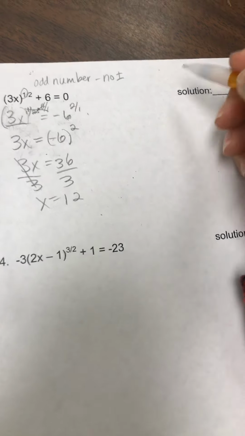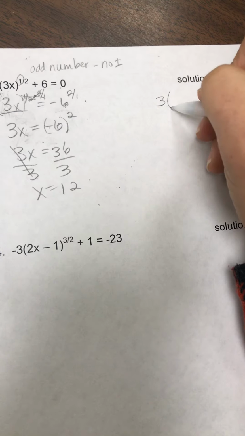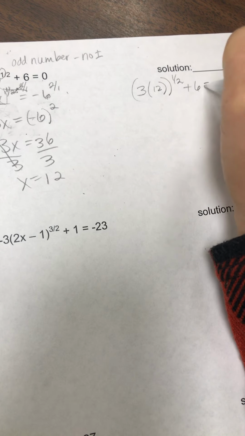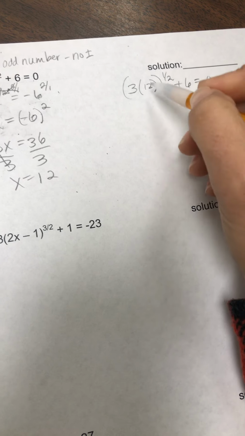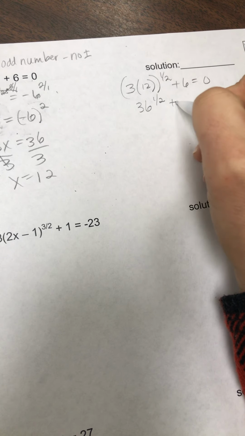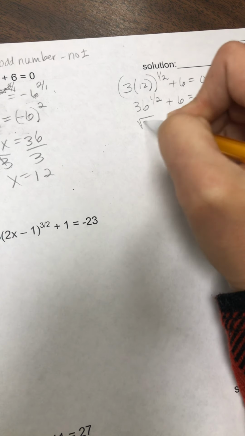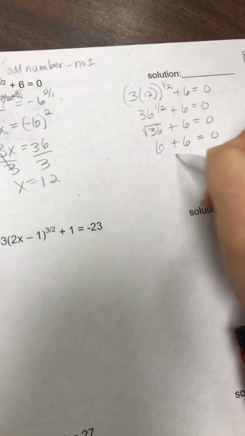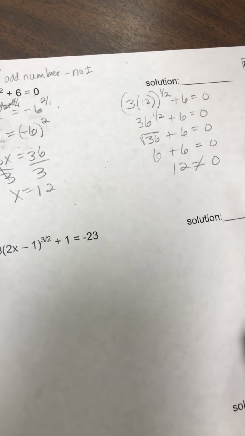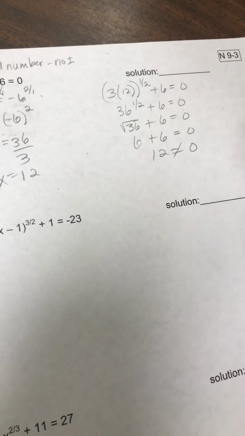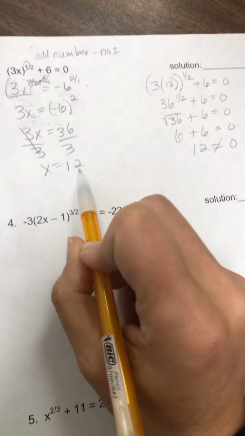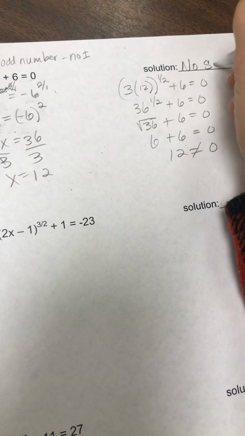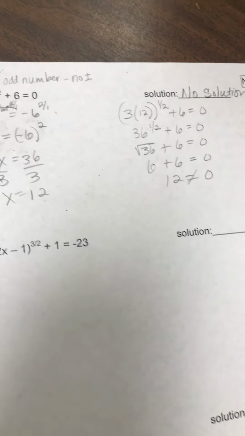Now you just have to check it. So now you're going to rewrite it, and where x is, you're going to put 12. Okay? So now you get 36 to the 1/2 plus 6 equals 0. So you're taking the square root of 36 plus 6 equals 0. So 6 plus 6 is equal to 0. So 12 is equal to 0? Nah, it's not. So that's not true. Okay? So that means that we only got one solution, which is 12, and it does not work. It is an extraneous solution, so this becomes a no solution answer.